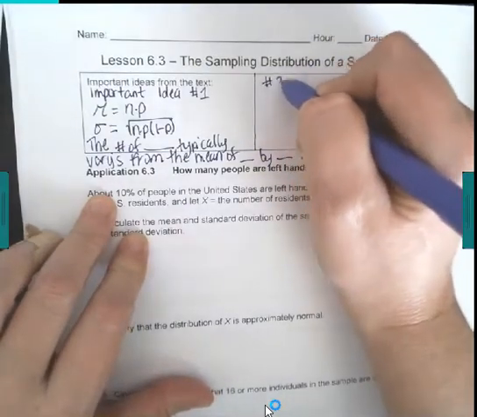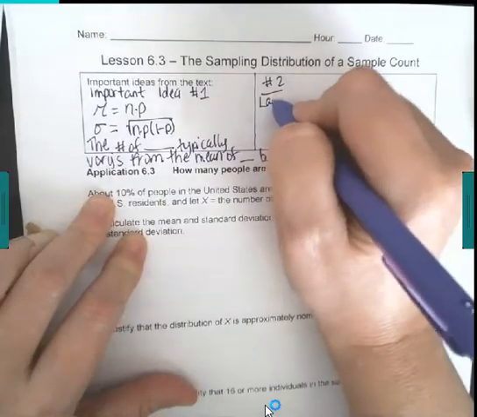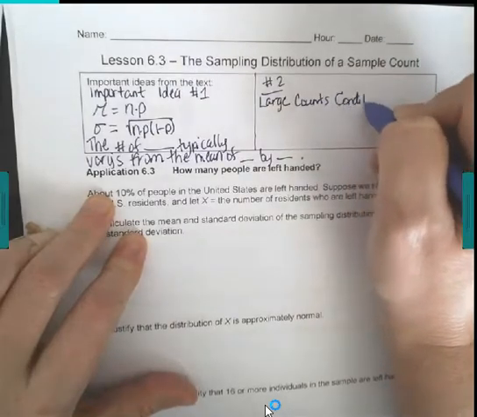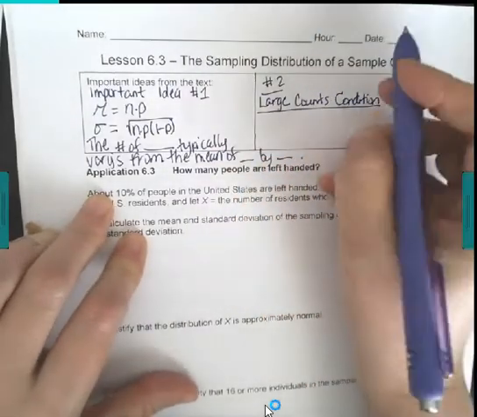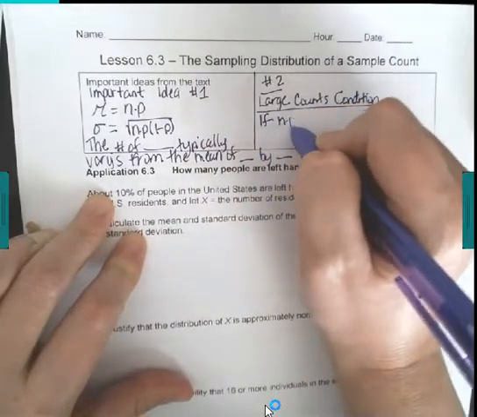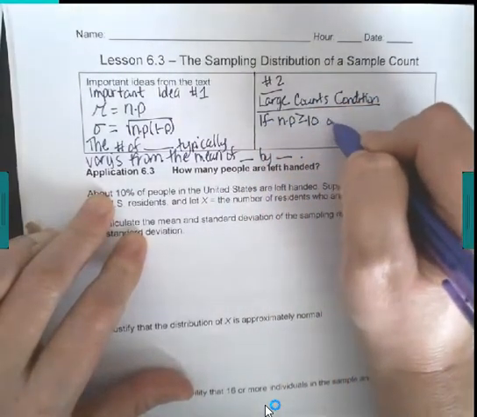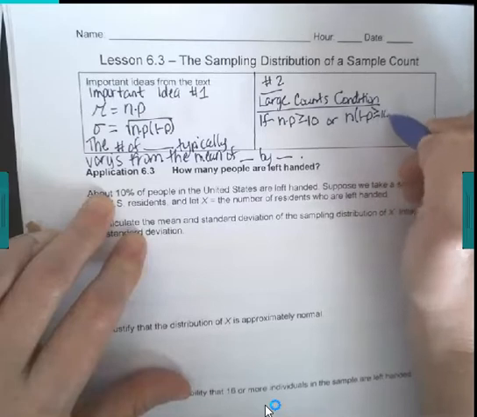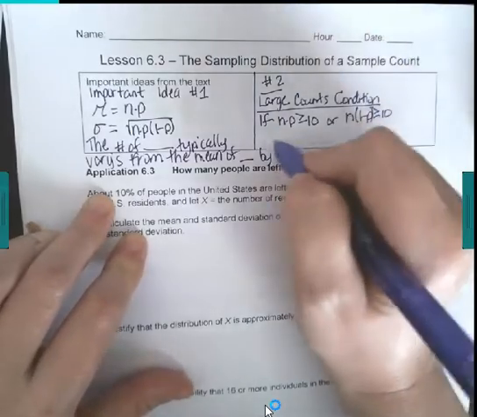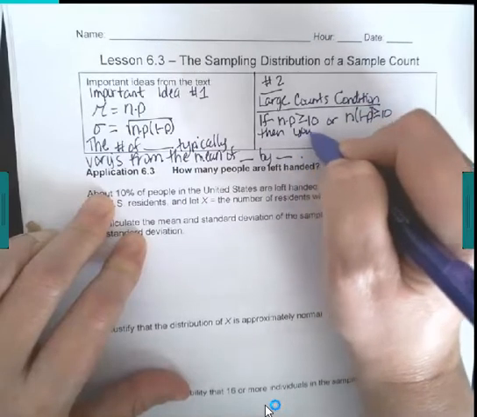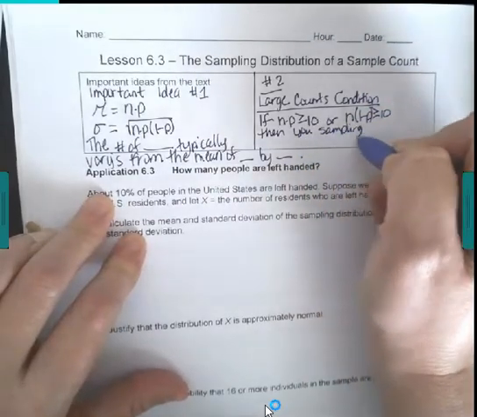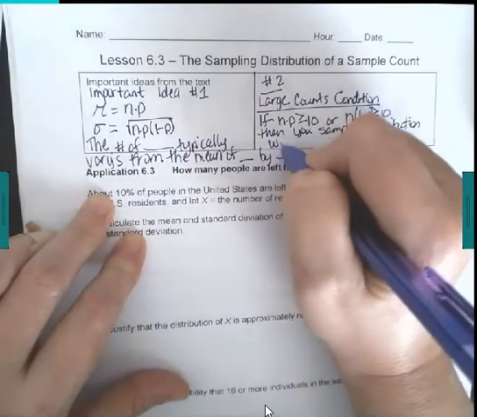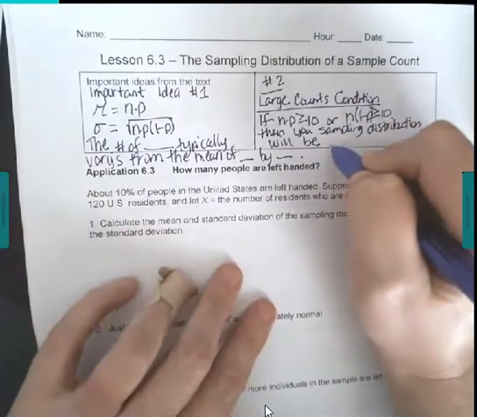Important idea number 2 is the large counts condition. Your large counts condition is that if your n times p is greater than or equal to 10, and your n times 1 minus p is greater than or equal to 10, then your sampling distribution will be approximately normal.